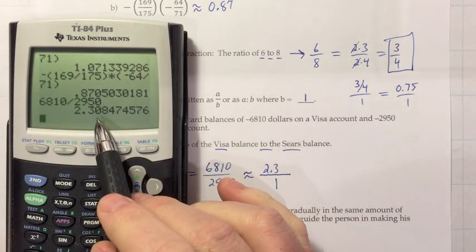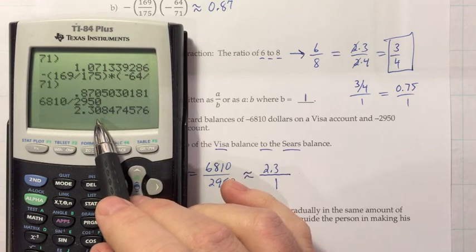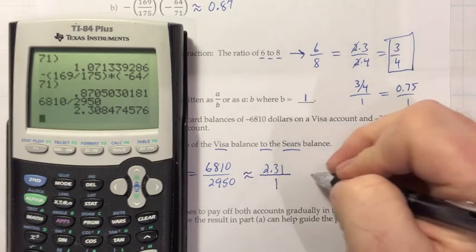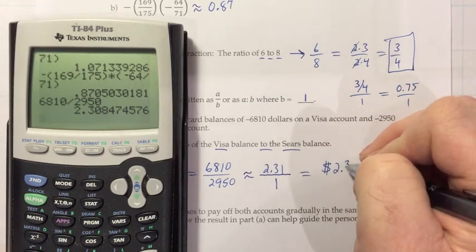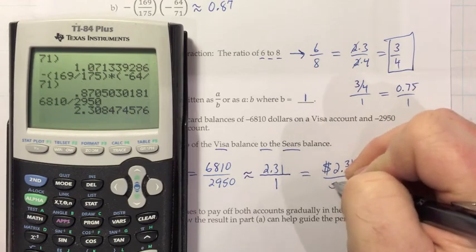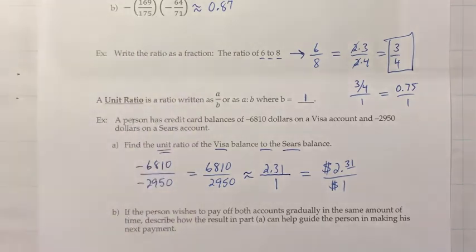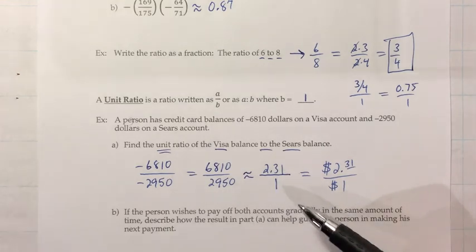And then the second is a 0, but it's followed by an 8. Anything 5 or higher in the third place means we need to round up in that second place, so 2.31. I also think it's good to put units on it, so it's $2.31 over $1. And so that's a unit ratio now because the denominator is a 1, and I got there just by doing the division on my calculator and writing that in the numerator and putting the 1 in the bottom.